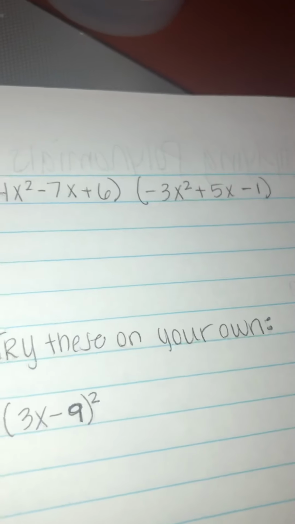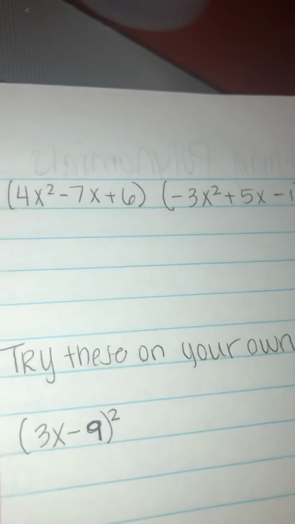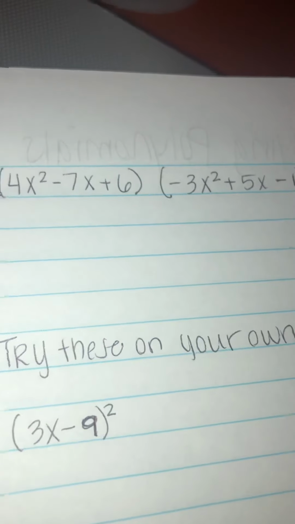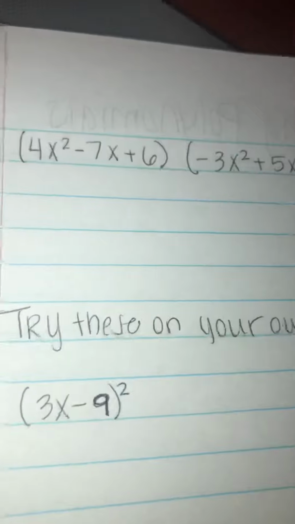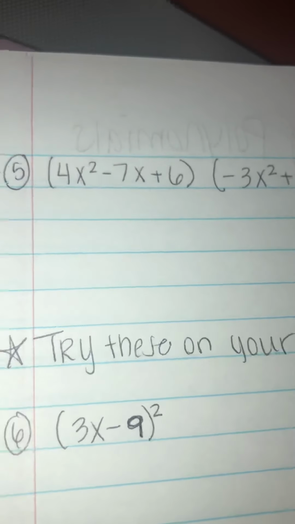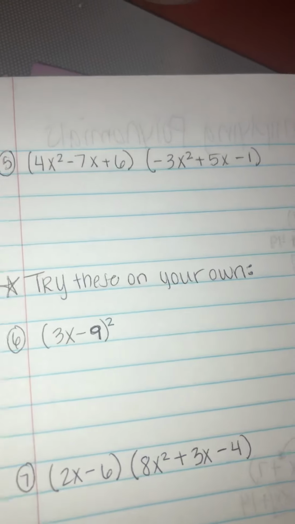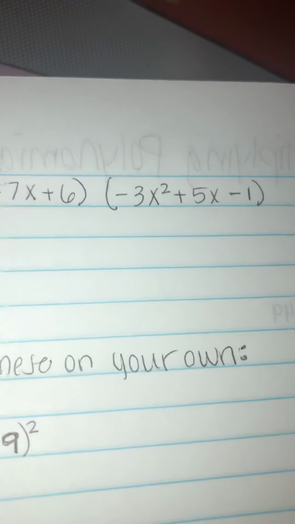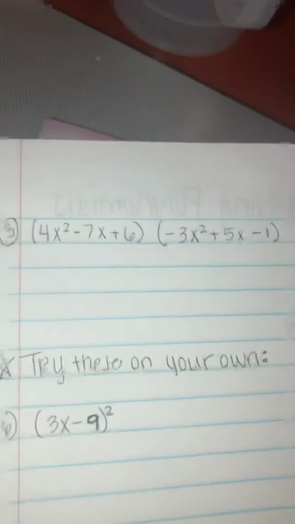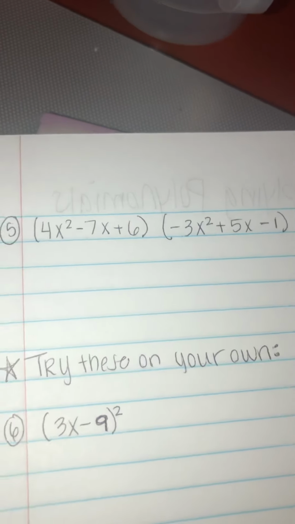All right, so we're going to do one more that's a little bit longer, but the process is still the same. And then I'm going to give you 3 to do by yourself, and you can check with the neighbor. This next one is, and you can write on the other side of this sheet of paper if you need to, 4x squared minus 7x plus 6 times negative 3x squared plus 5x minus 1. Go ahead and write that problem in your journal.